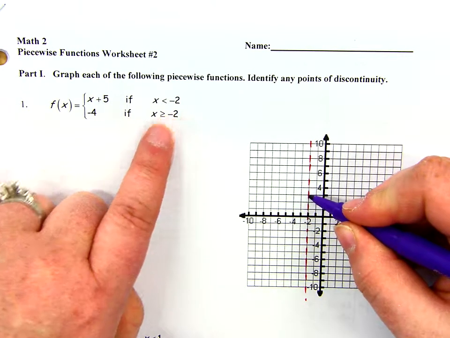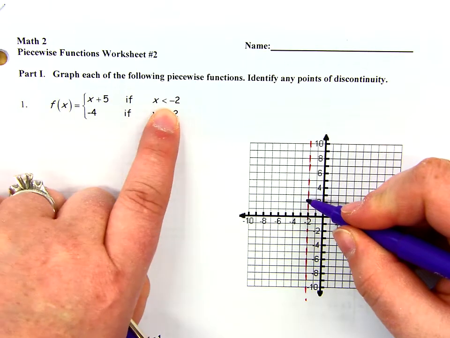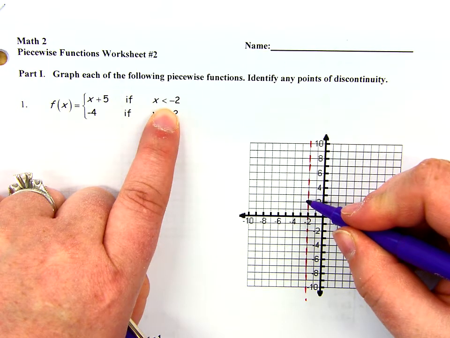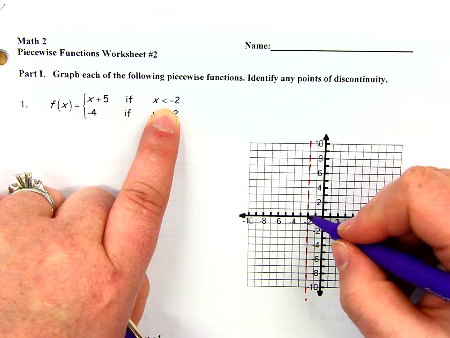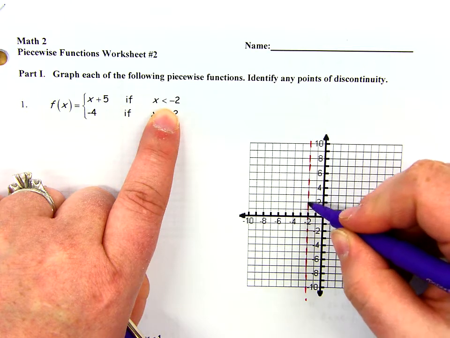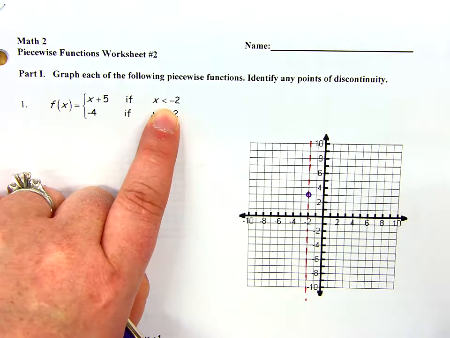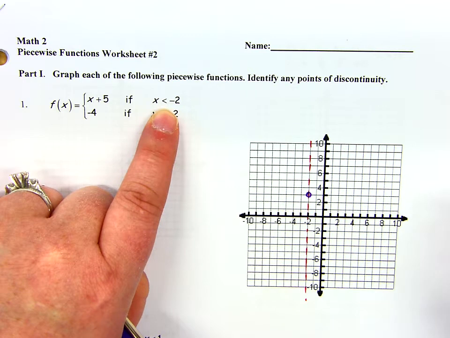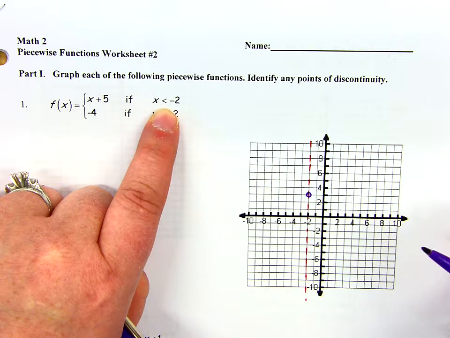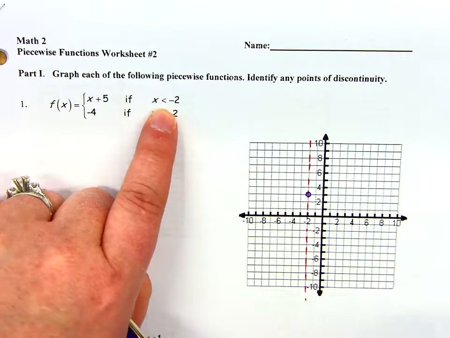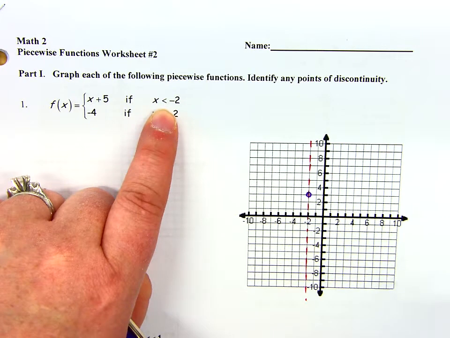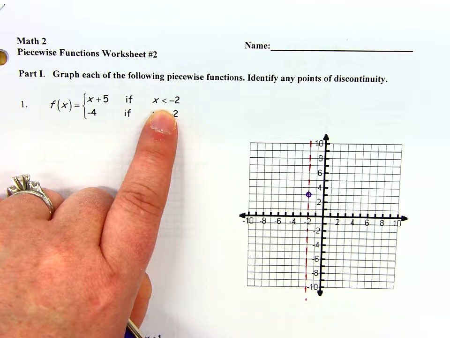1, 2, 3. Now, because that is a less than, I have to put an open dot at that spot. So at -2, 3, I put an open dot. Because this top line doesn't actually exist at -2. It only exists when x is less than -2. Are you with me so far? Have I lost anybody?